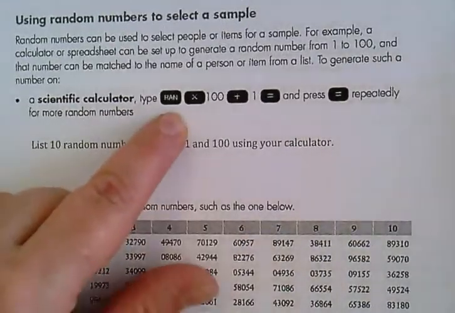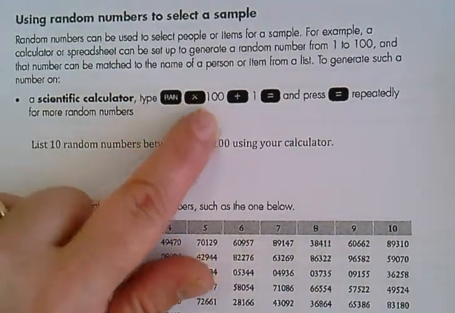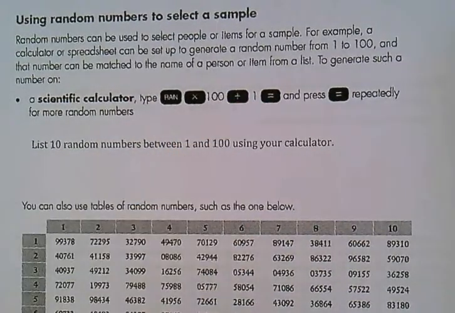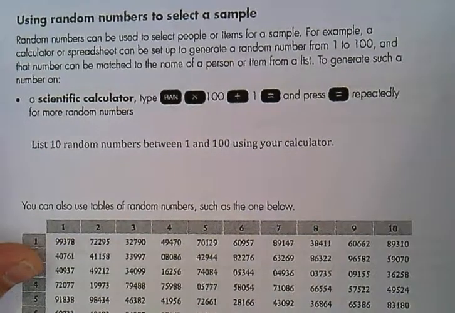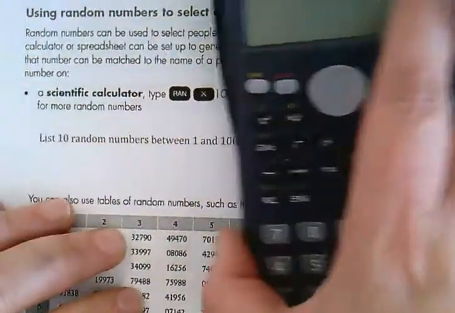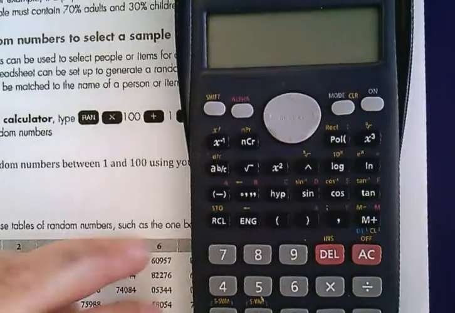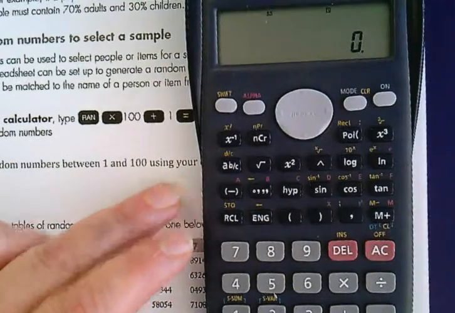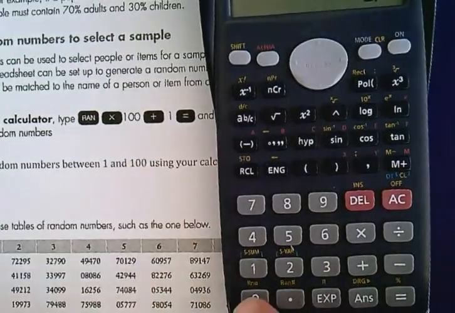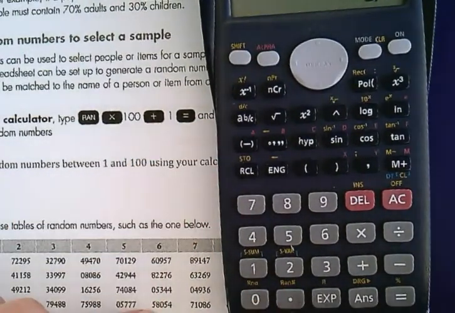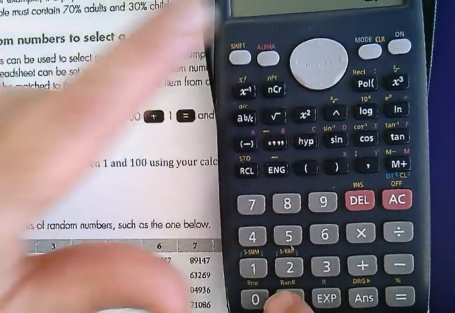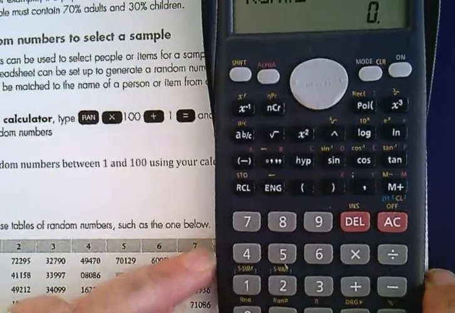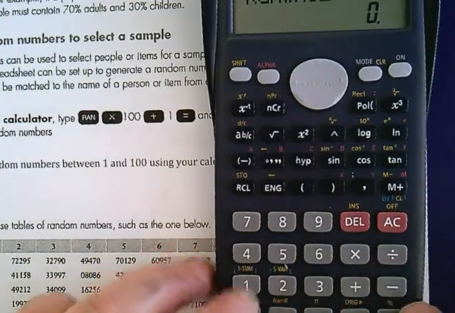So this is how you do it on your calculator. You press random times 100 plus 1 equals, and then you keep pressing equals repeatedly. So let's try that. So how do I do it? I go random. So where's random? There it is. It's down here. Random. I think it's this one. Shift. Random. Not sure. All calculators might be different.